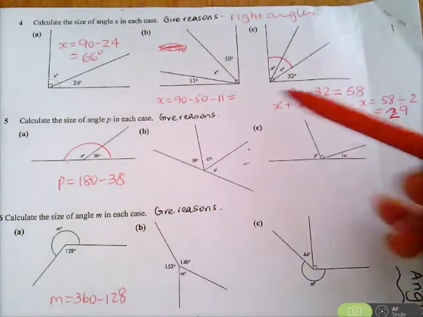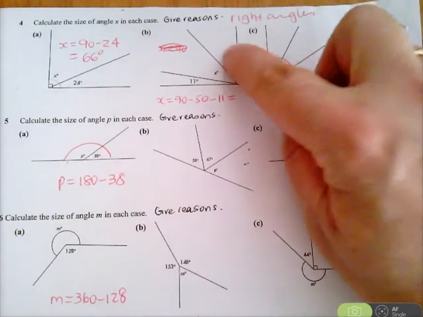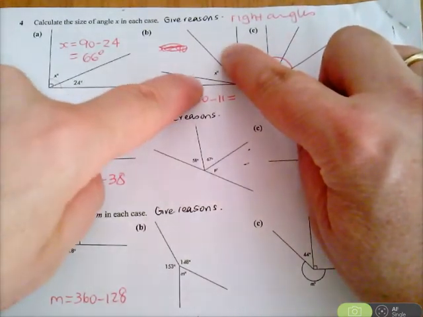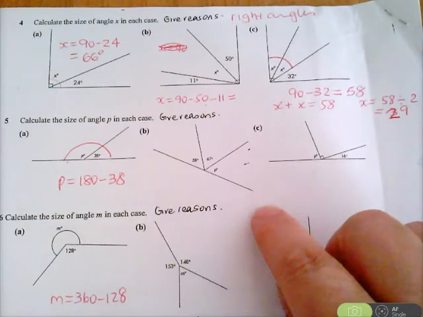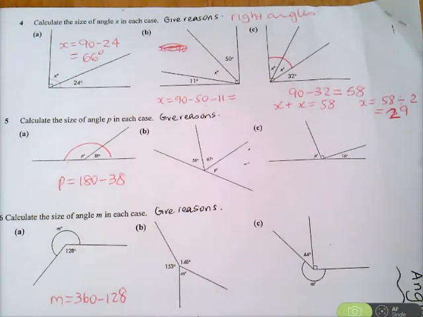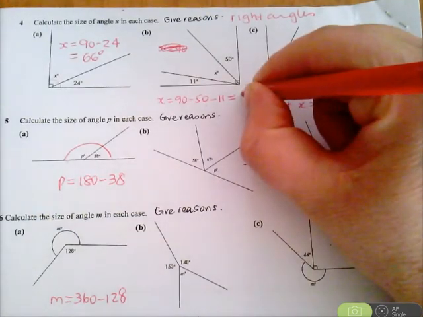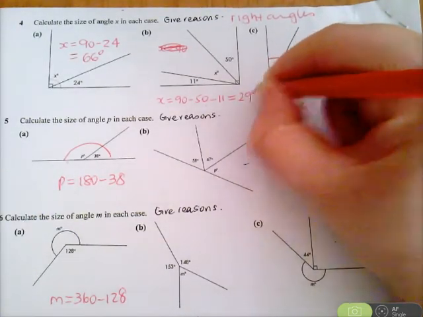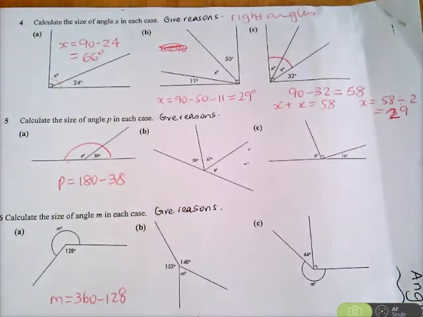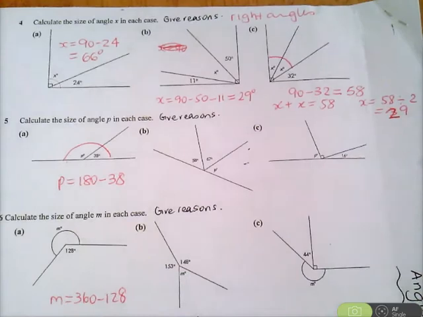So to find X, it will be 90, take away this 50-degree angle and take away the 11-degree angle. So we'll be doing 90 minus 50 minus 11, which is 29 degrees. Okay, so the first one was 66 degrees and the second answer is 29 degrees.